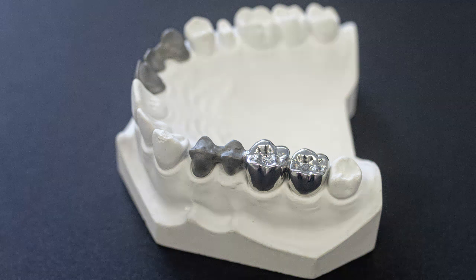The areas to be veneered remain dull, and all metal bridge units are polished to a high gloss. We do not show the ceramic veneering here.